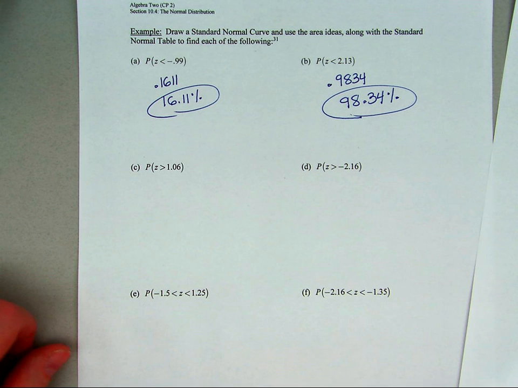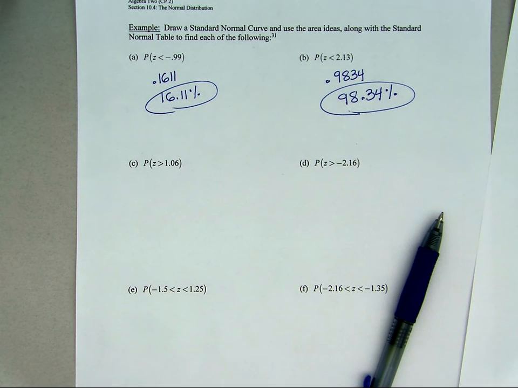Moving on. Actually, I don't like that at all. We're going to try this whole thing again.